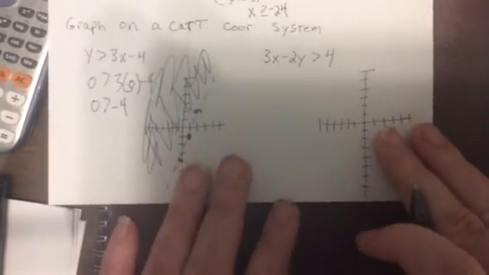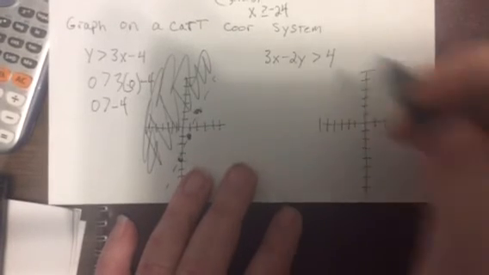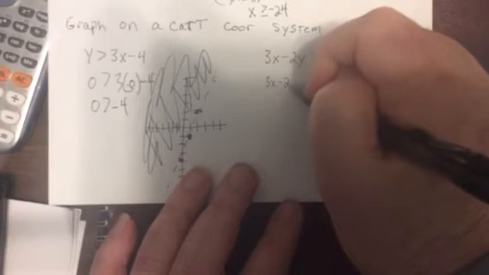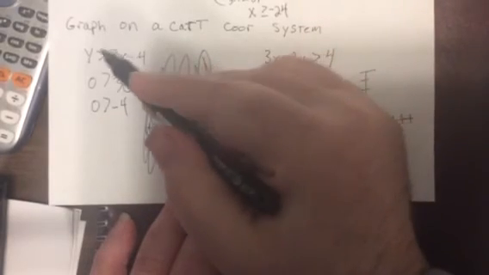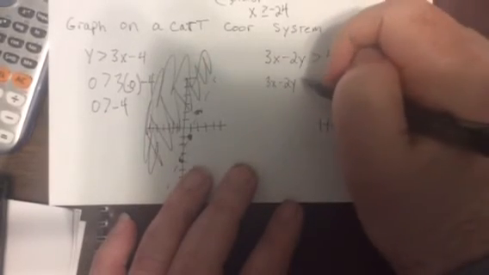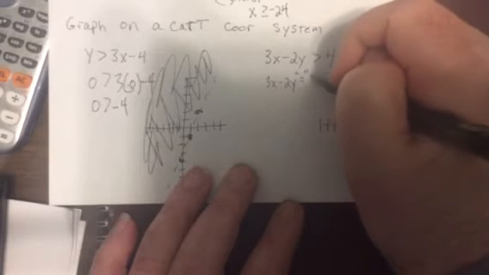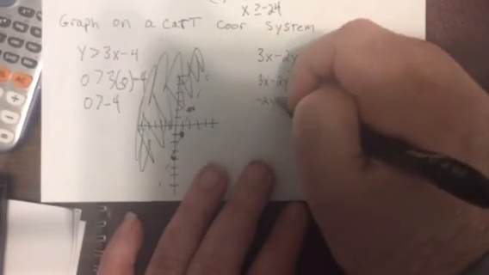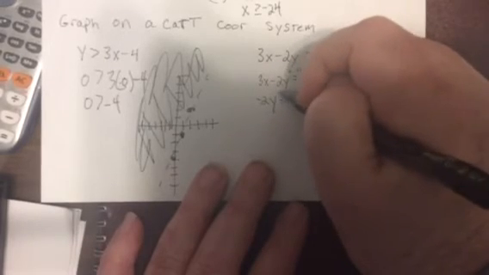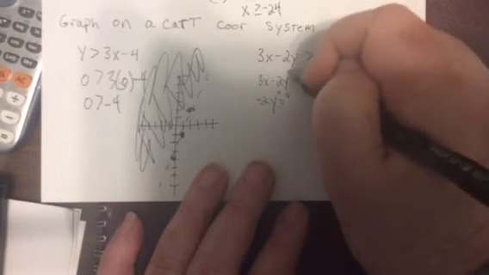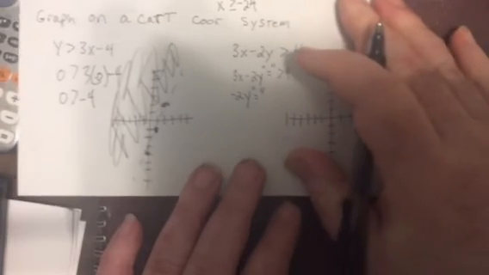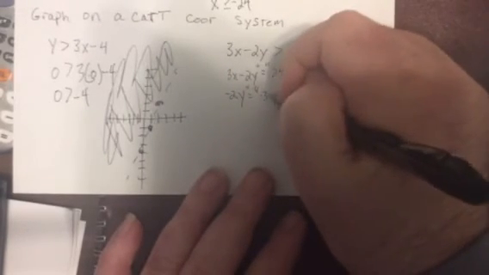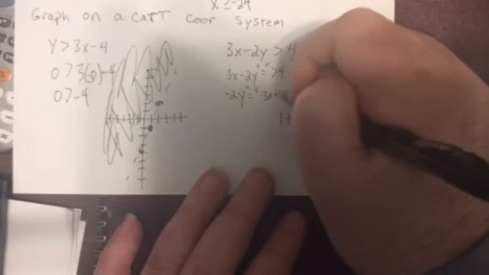Okay, this one, last one on the paper. We're going to treat it like an equals because we need to find the boundary first. I didn't do that here because it was already solved for y. So greater than 4. I'm going to subtract 3x, and I'm putting quotes to say really it's not an equals, but I'm going to do that because what I need is just the boundary, which is when it's equals.